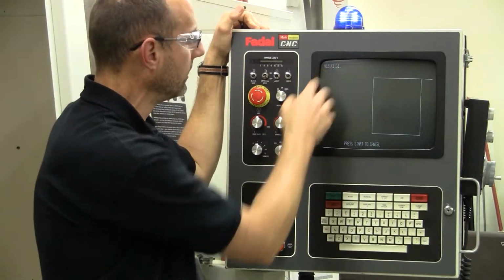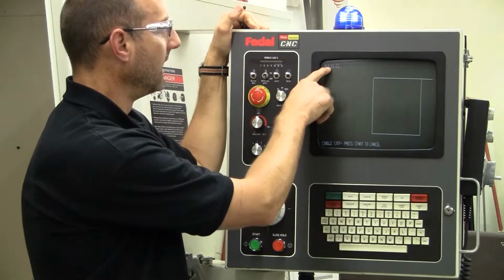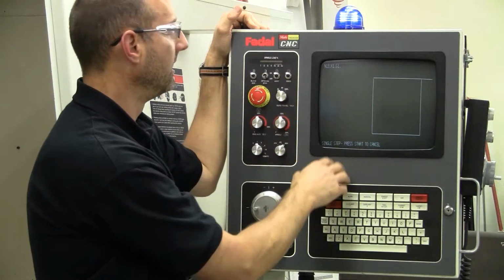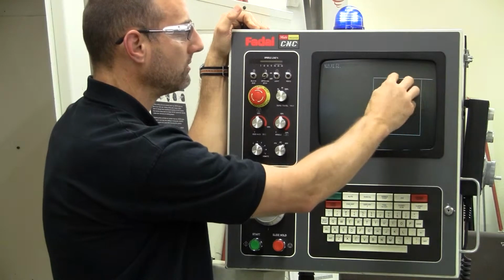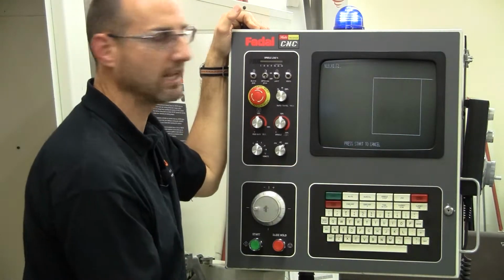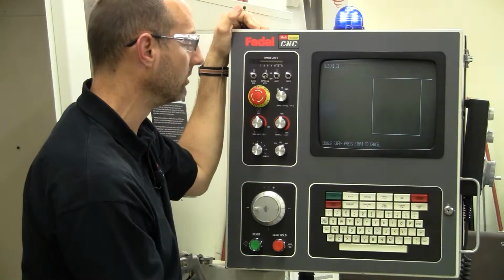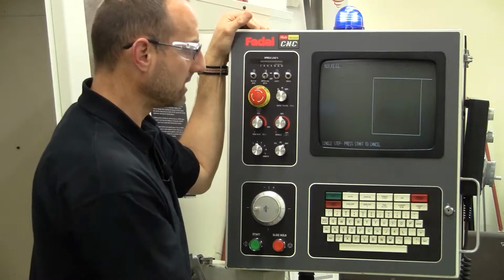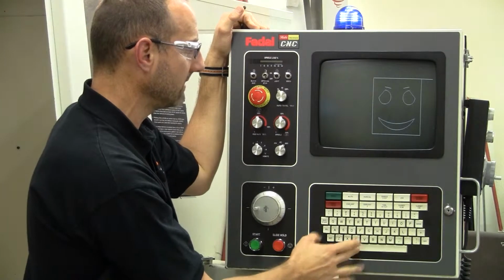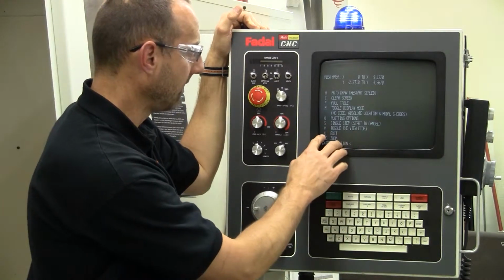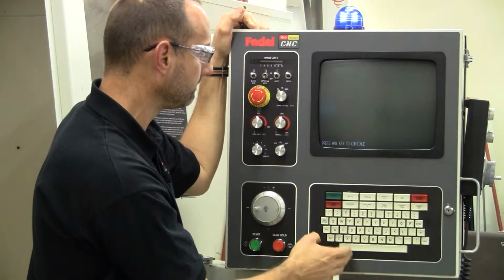I can look at that code and see, oh, that says an X1 instead of an X minus 1. So that line should go this direction, which would be a negative X move instead of a positive X move. So I can just make that edit. I figured it out, so I'll finish plotting, go to space bar, and hit X for exit.